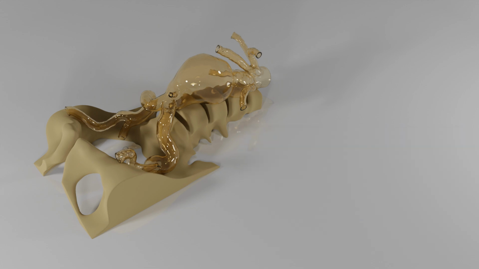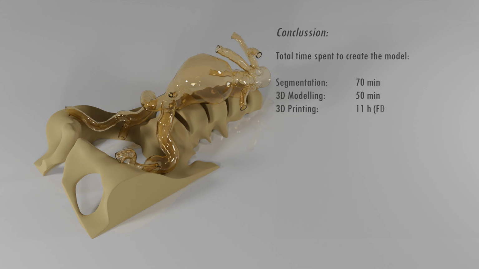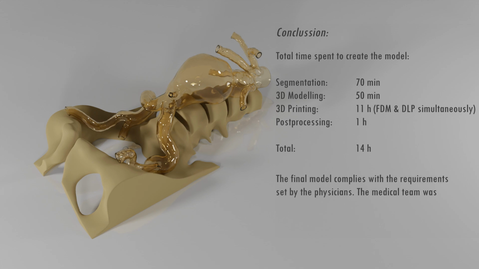The total time required to create the model was around 14 hours. After the model was delivered to the hospital, the medical team was able to test and train the desired procedure. Together with the manufacturer of the stent graft, they were able to validate the result of the procedure and the changes in blood flow in the aorta after insertion of the stent graft.